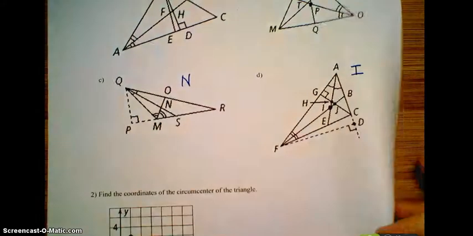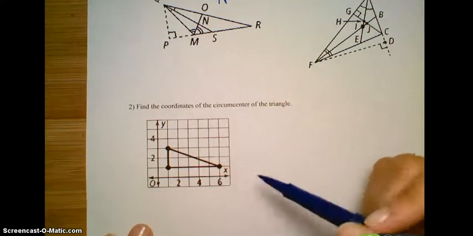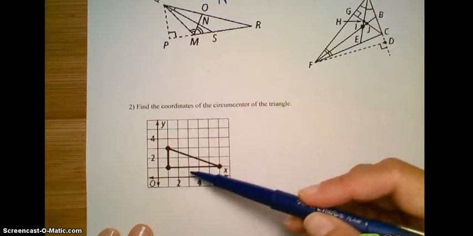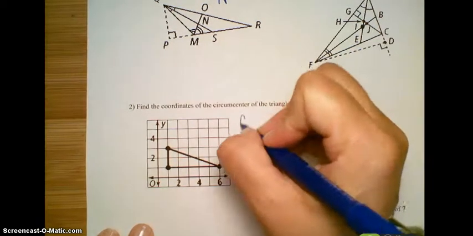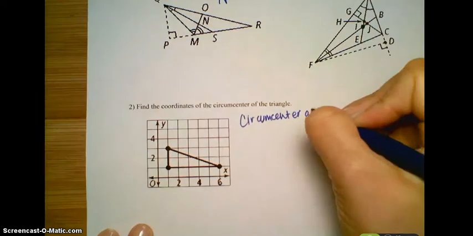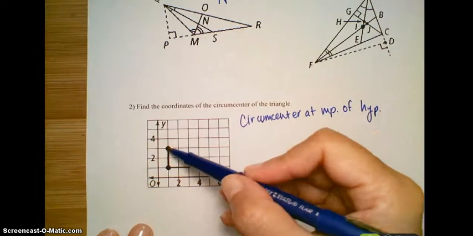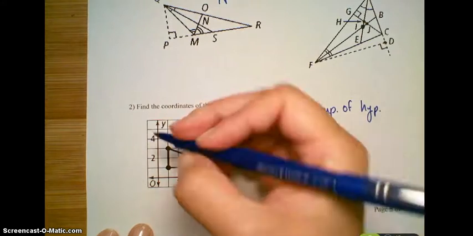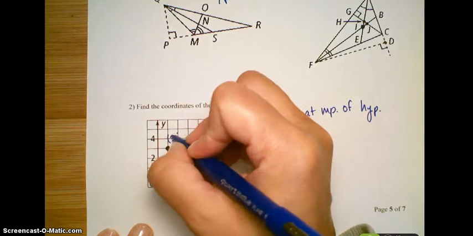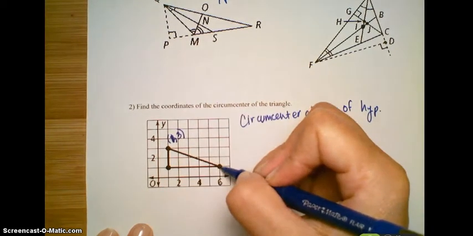For the last example on the page, we're finding the coordinates of the circumcenter of this triangle. Because this triangle is a right triangle, we know that the circumcenter is at the midpoint of the hypotenuse. So I'm going to find the midpoint of the hypotenuse. Our hypotenuse has endpoints (1, 3), and the other point is (6, 1).